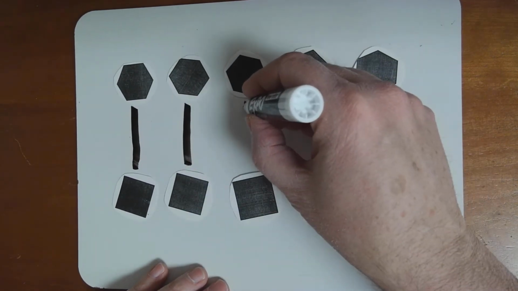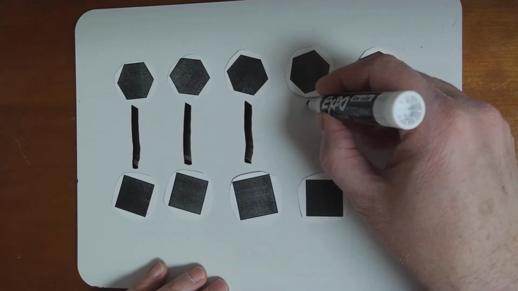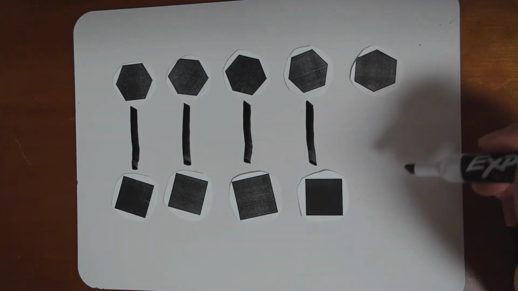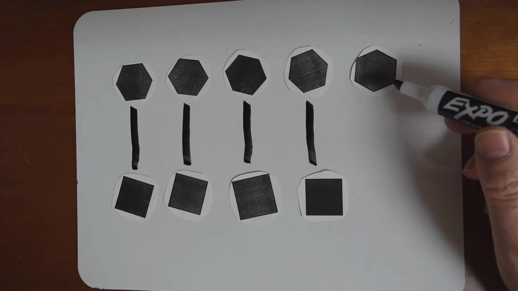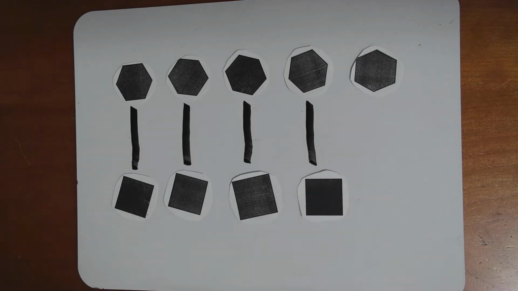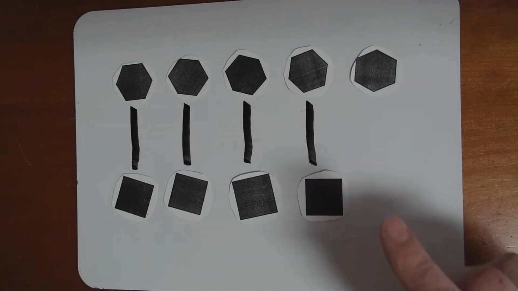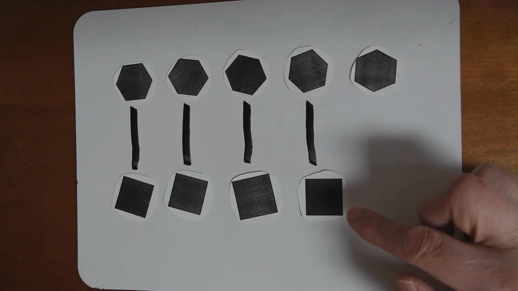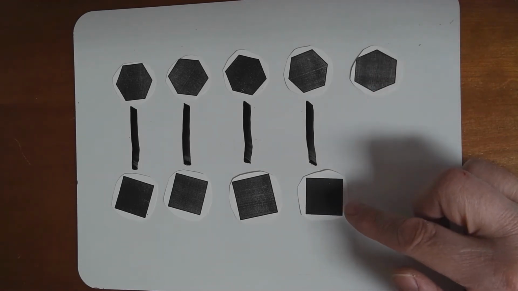Like that, and like that. But I don't have another square to match up with this hexagon. So, what does that mean? Well, that means that there are more hexagons than squares.